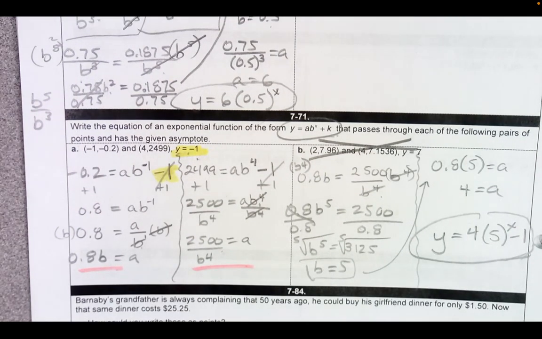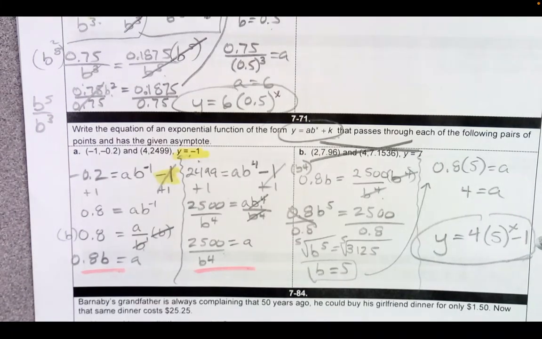I know that problem has quite a bit of steps. You just have to work through it slowly. But again, remember, you're basically plugging these points into the equation and then getting A by itself. That's the first step. Once you get those two equations, you make them equal to each other, solve for B, and once you get B, then you can plug it in and get A. On that page, you guys are just doing that one and the one on the bottom.